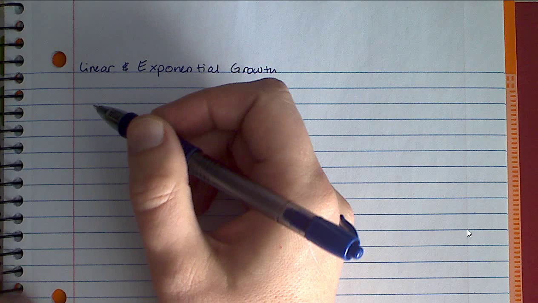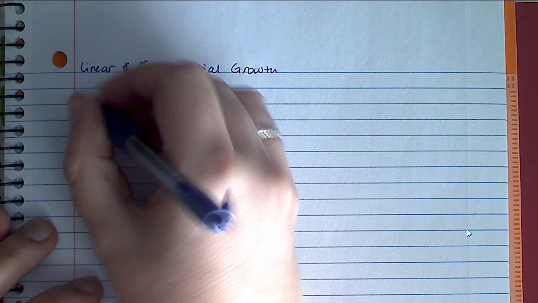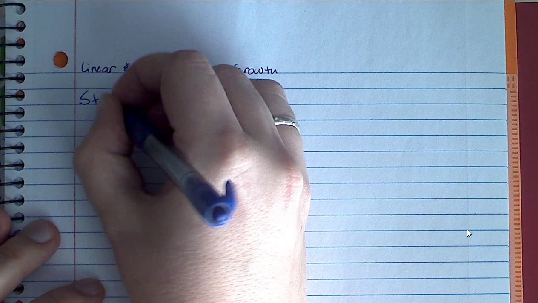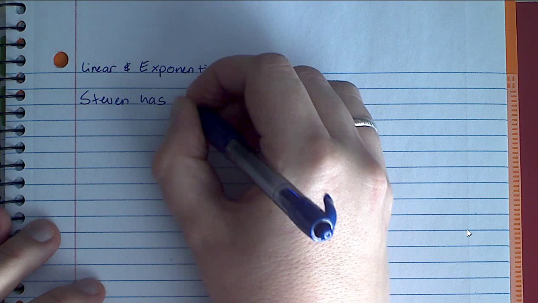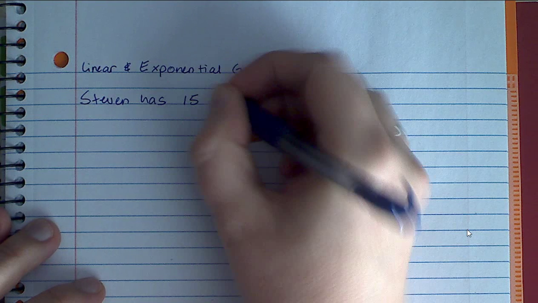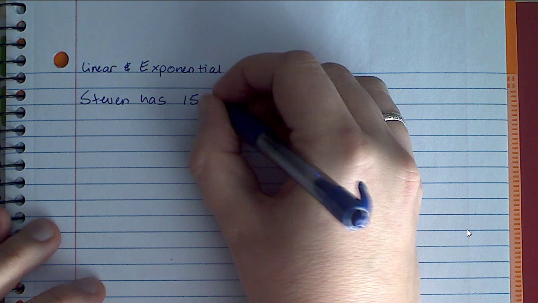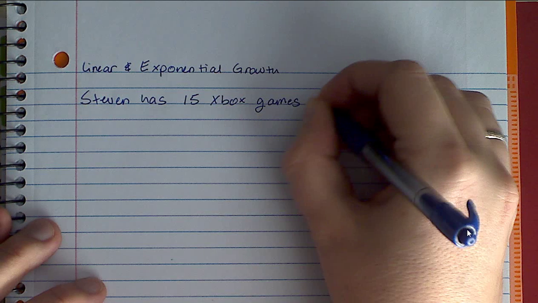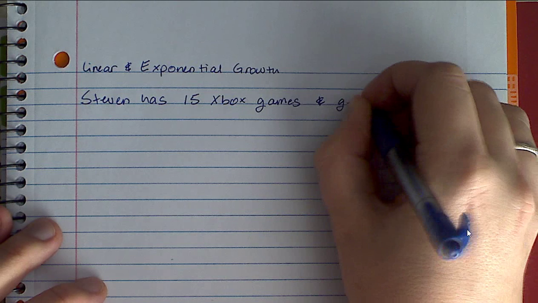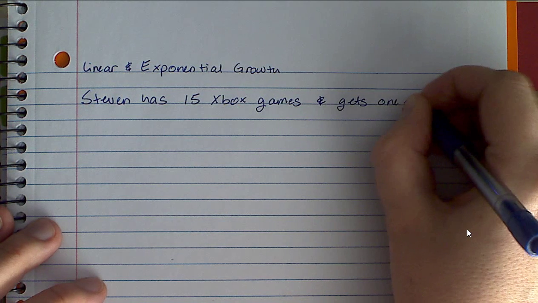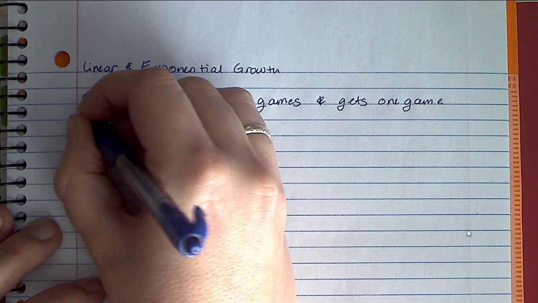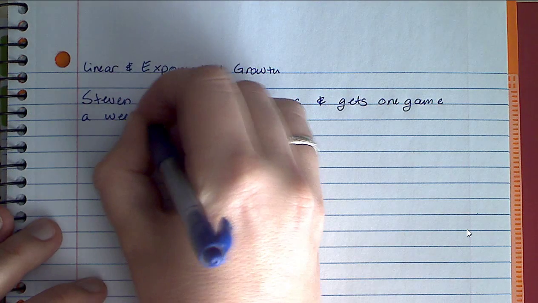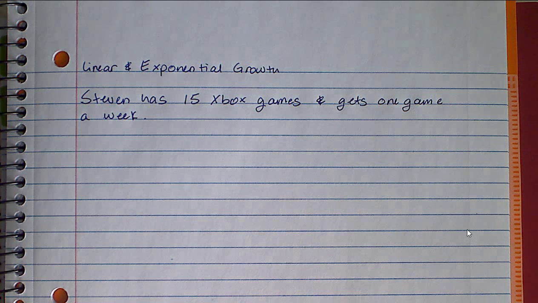Linear growth is super simple. So let's say that Steven has 15, I don't know, Xbox games, and gets one game a week. So currently Steven has 15 Xbox games and he's getting one game a week.